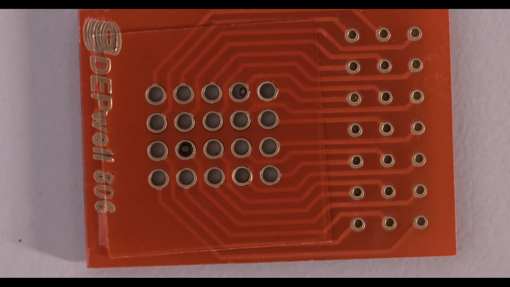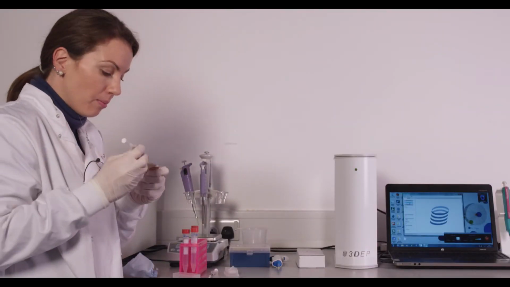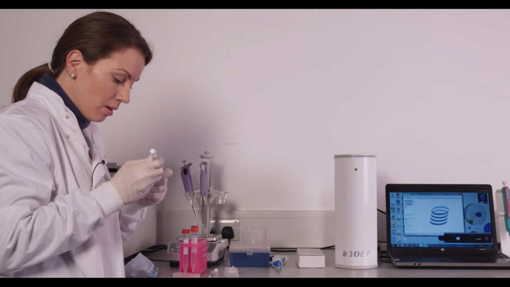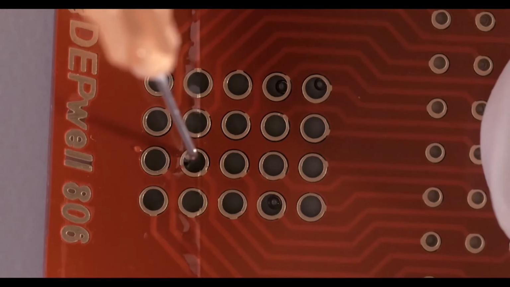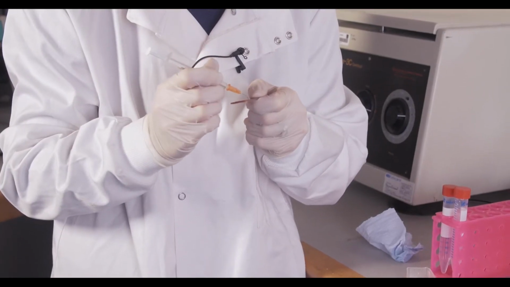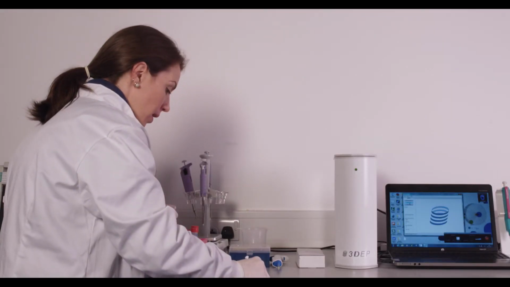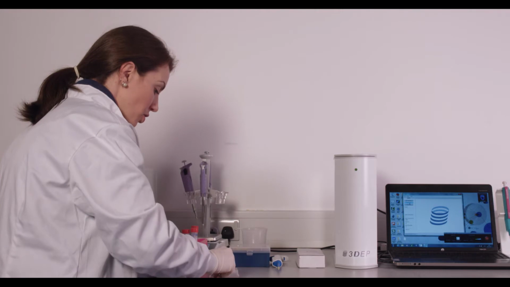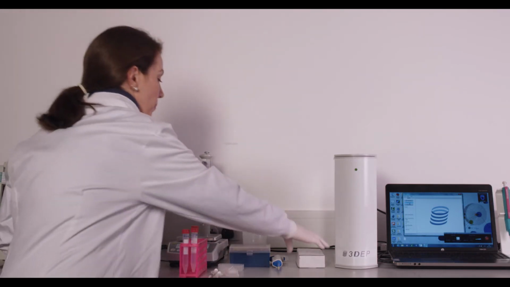Now the nice thing with using the needle is if you see any bubbles in your chip, you can simply push the cover slip out of the way and pop the bubbles with your needle tip. So that's one of the advantages to using a needle. If you're using the syringe, there are advantages to the syringe use as well.